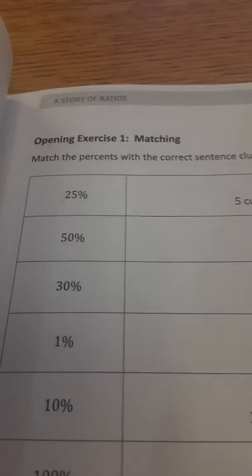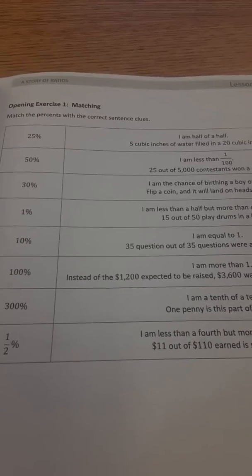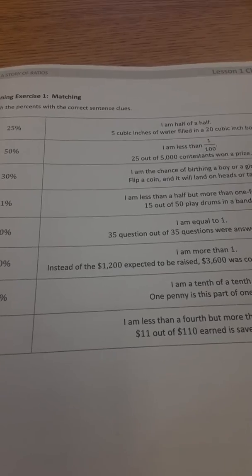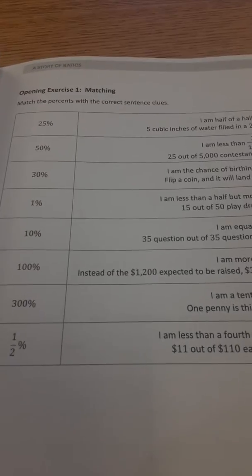Let's get started. So our opening exercise, it says match the percents with the correct sentence clues. So I'm going to give you guys a moment to do this on your own. All right, I'm back. So as we go along, obviously pause when I tell you guys to do something. But also when you have questions, put a mark on it, because those are the times that I want you guys to sign up to meet with me and to ask those questions.